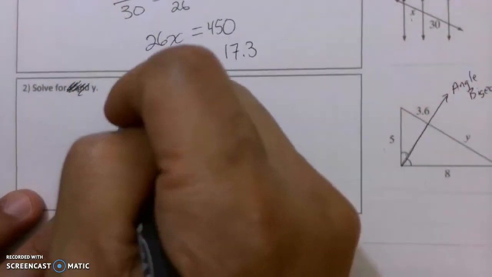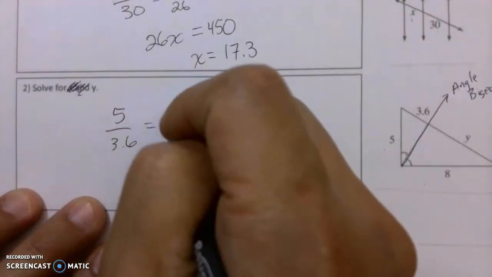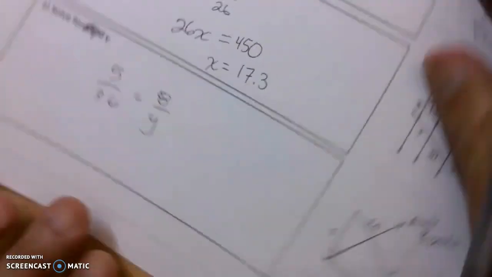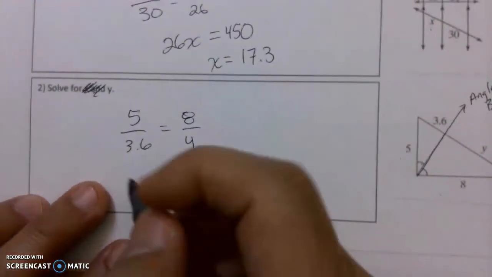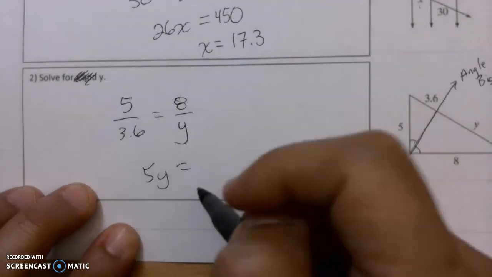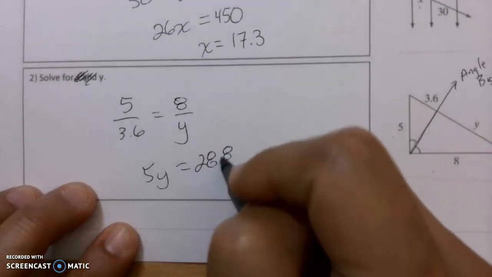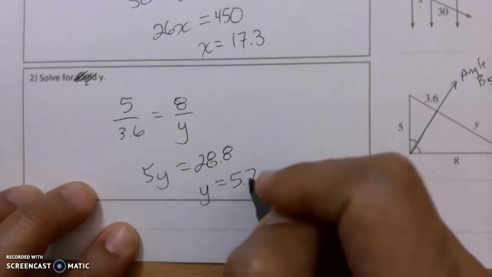All right, so 5 to 3.6 is 8 to Y. If I rotate this, you can go 8 to Y, 5 to 3.6. Cross multiply this. This is 5Y is equal to 3.6 times 8, 28.8, divided by 5. Y is equal to 5.76.